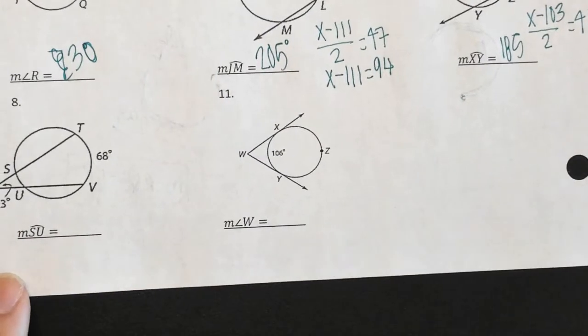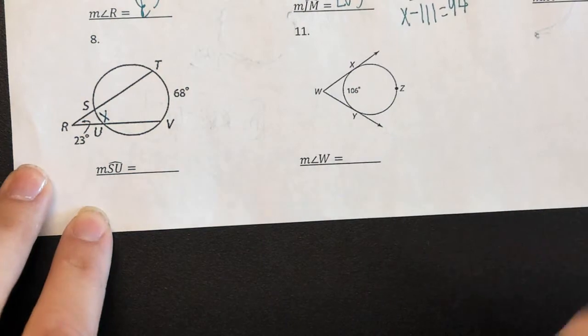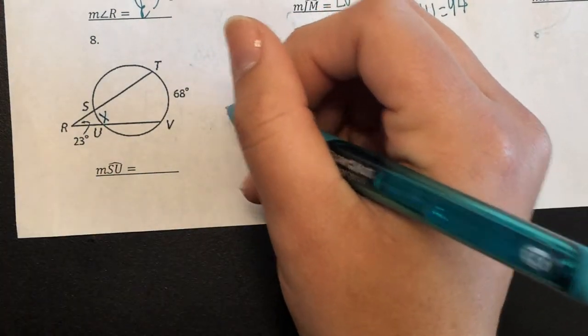Okay, how would we do 8? Well, we want to find SU, so can't we just call this X? So then what's big?